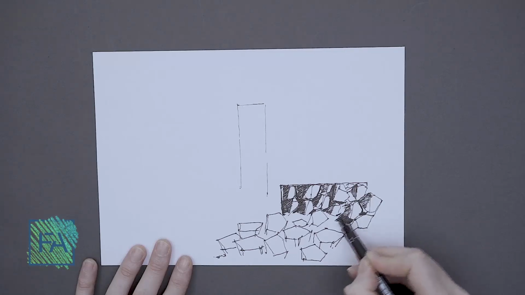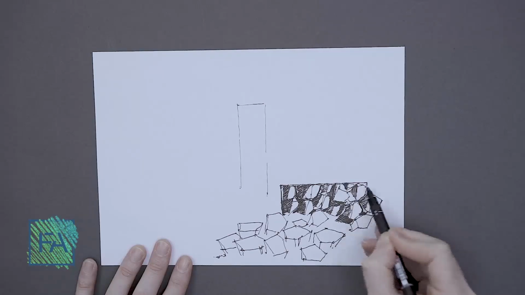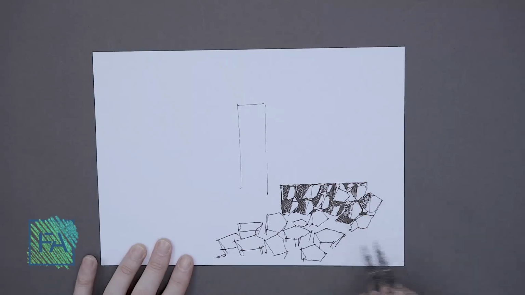So we are finishing highlights here, and I can see a good depth and dimension in my work. Let's move to the bottom ones. Added some stones next to it.